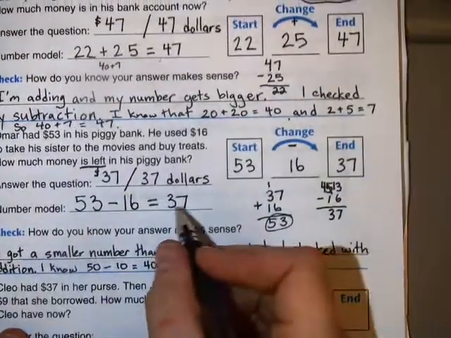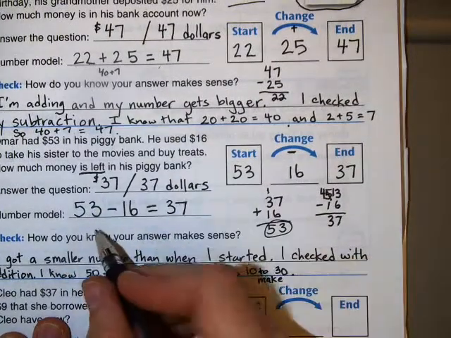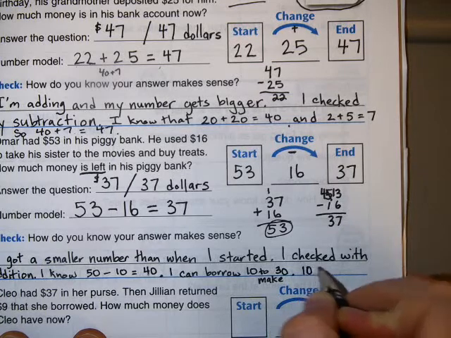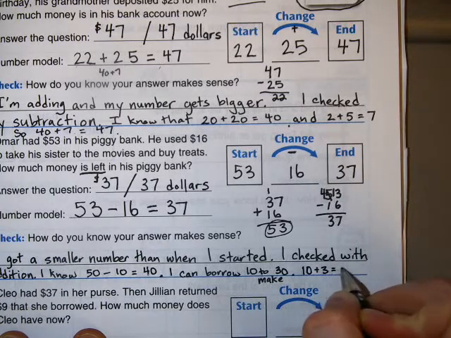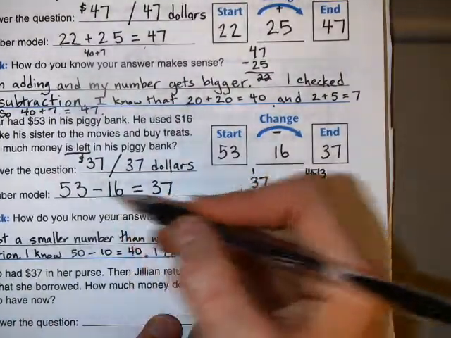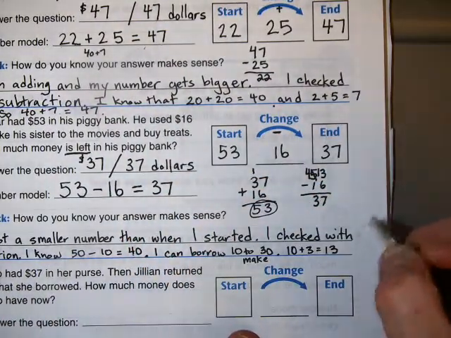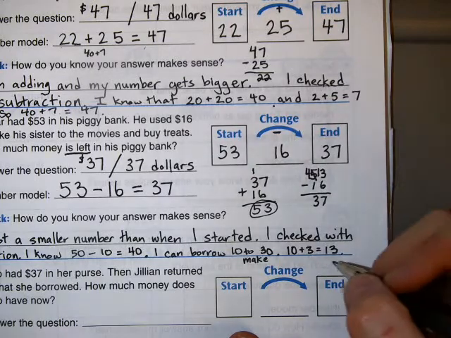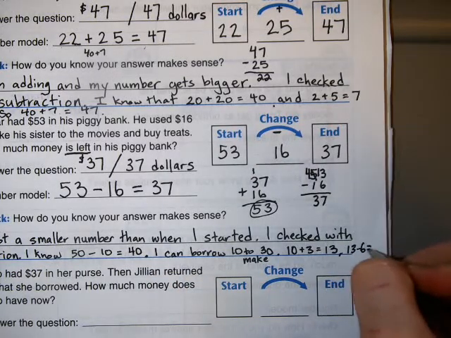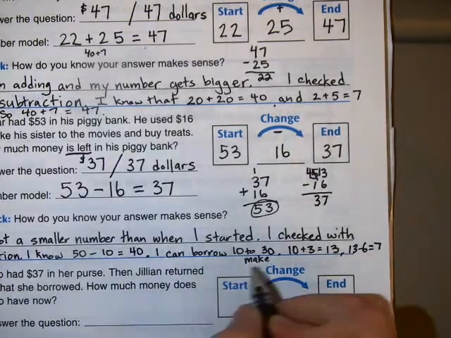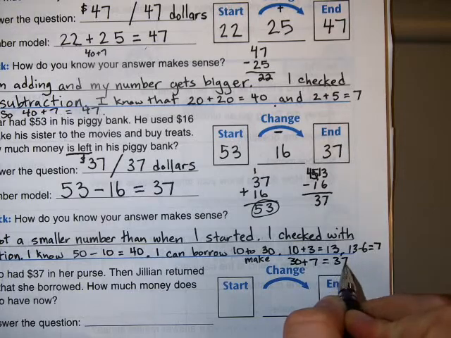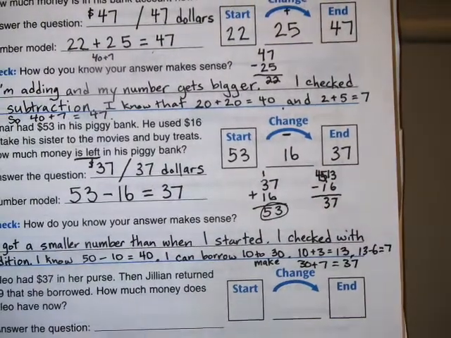And then you could add it to the 10 over here and make it 13. And then, so say 10 plus 3 equals 13. Alright? And then 13 minus 6 equals 7. And that's a really confusing way I just showed you, but some of you might follow that. And then you would say 30 plus 7 equals 37. So if your brain is thinking that way, then that's a great way to do it too.